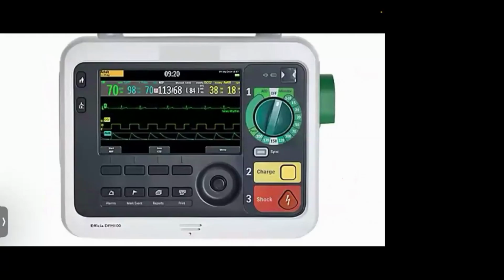Now, if you see the controls of this particular device very carefully, there are various knobs. The first dial, on the top right, the green dial, shows the amount of energy that you can provide to the patient, and the numbers are denoted in joules. Next, you have the charge button and the shock button. When you press the charge button, this machine stores the electric energy. And when you press the shock button, it provides the electrical current to the patient.